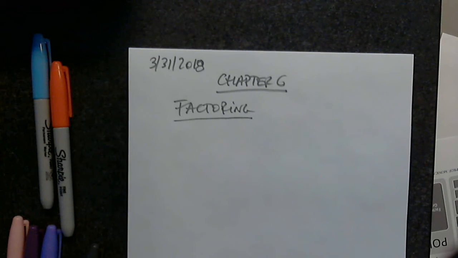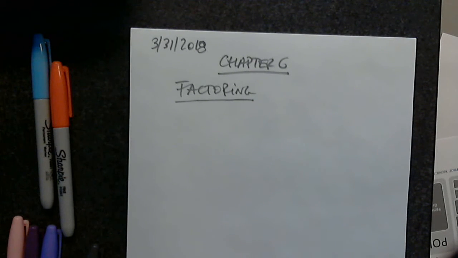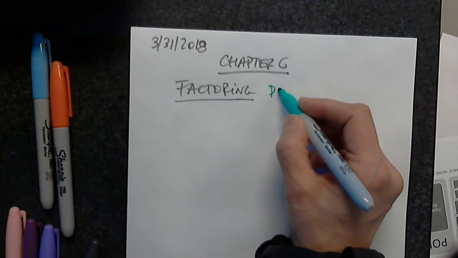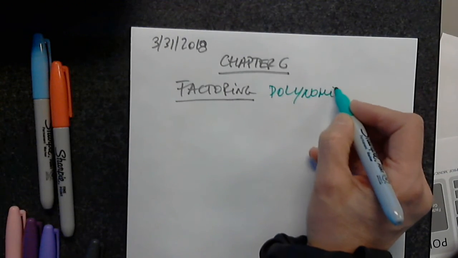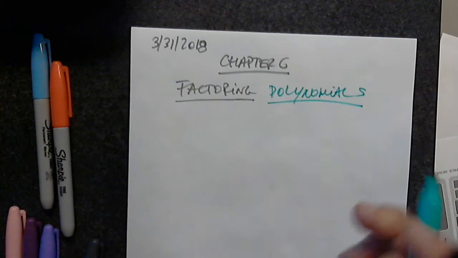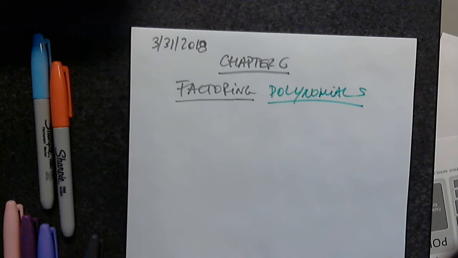Okay? So we're mainly looking at 3 different types of polynomials. Of course, it's factoring polynomials. The accurate title is factoring polynomials. And this is the reason why I don't want to open the book from the very beginning: the book is organizing this topic in a totally different way than I organize it.